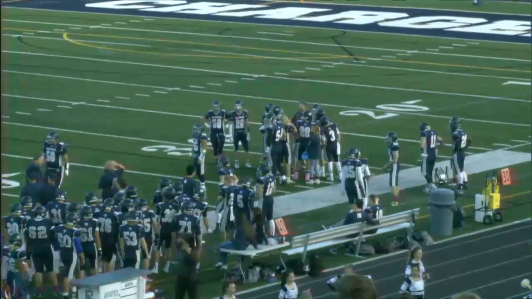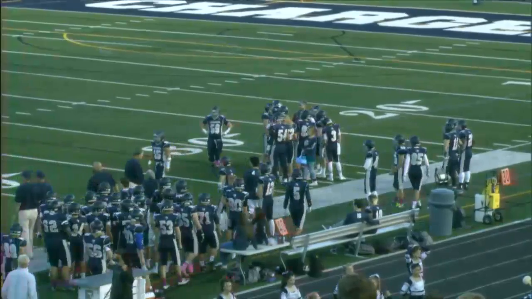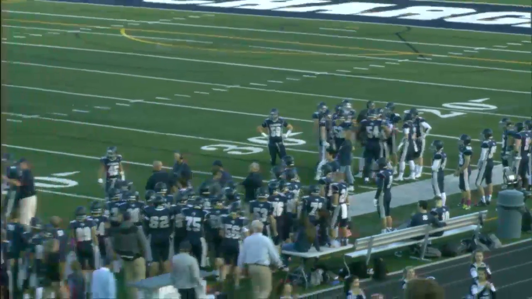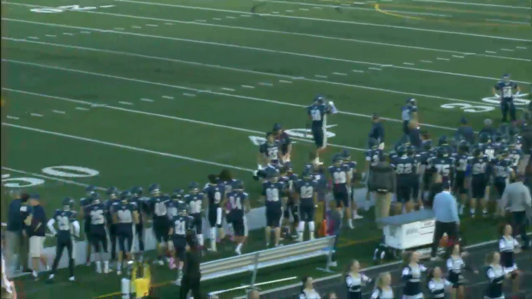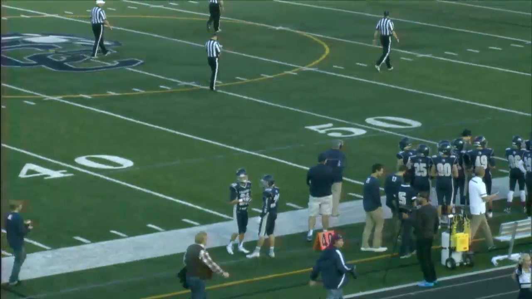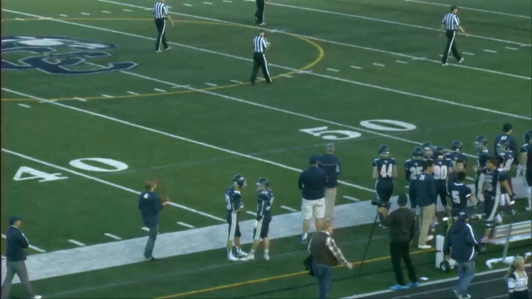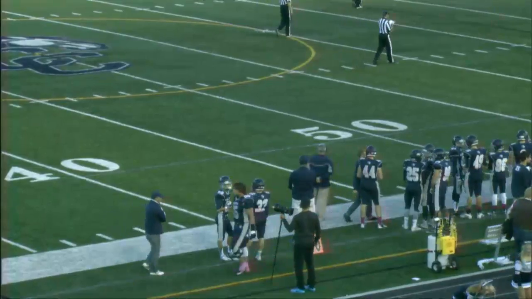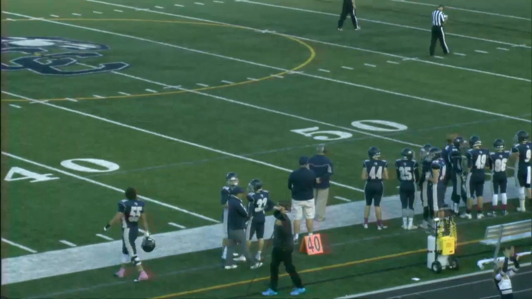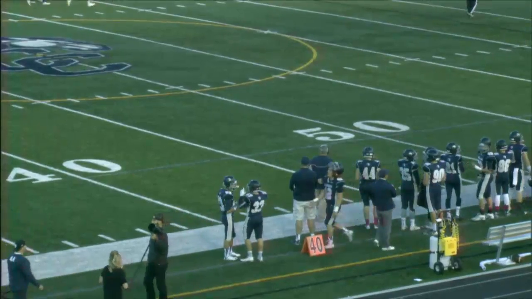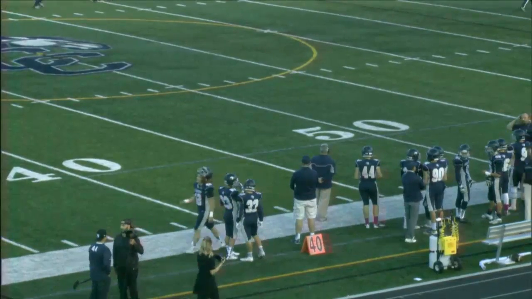It will be 3rd and about 15. 3rd and 13. The Chargers do have an opportunity here to still get a 1st down before they would turn the ball over. Either way, they are in the red zone. They have an opportunity on this possession to put some more points on the board.